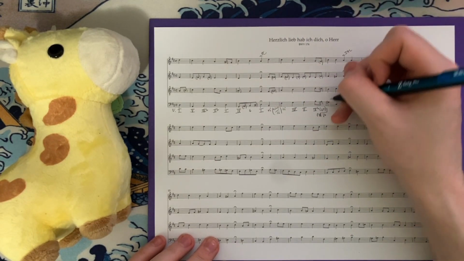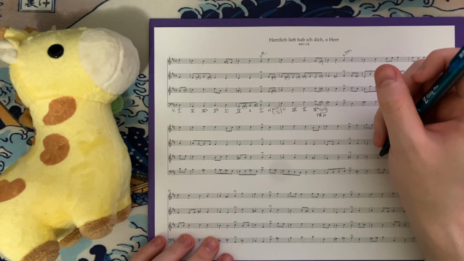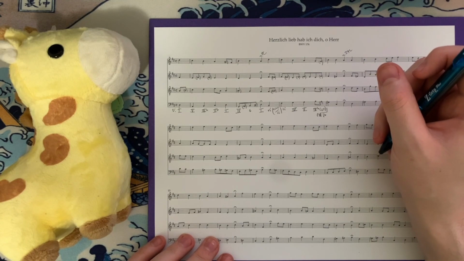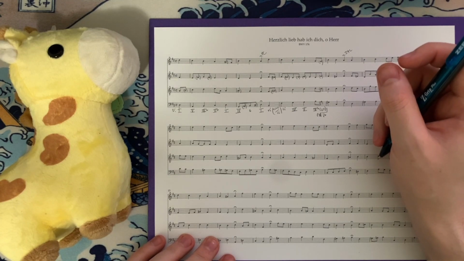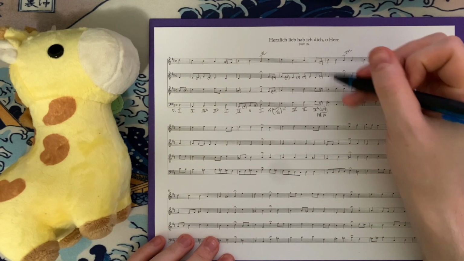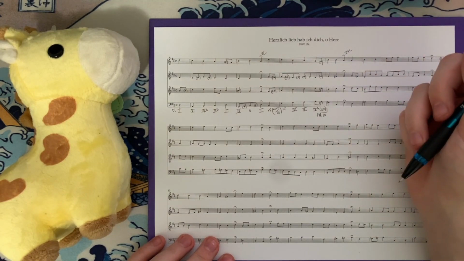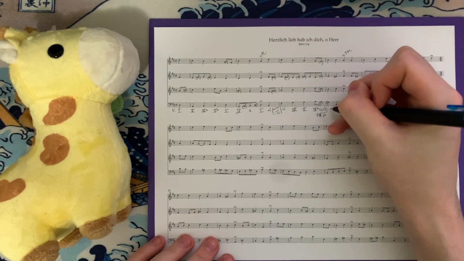And then we have G sharp, B, F sharp, and B. That is a G sharp something. Yeah, it's interesting because this is a G sharp triad or a G sharp 7 chord, but there's no D, so we don't know if it's diminished.